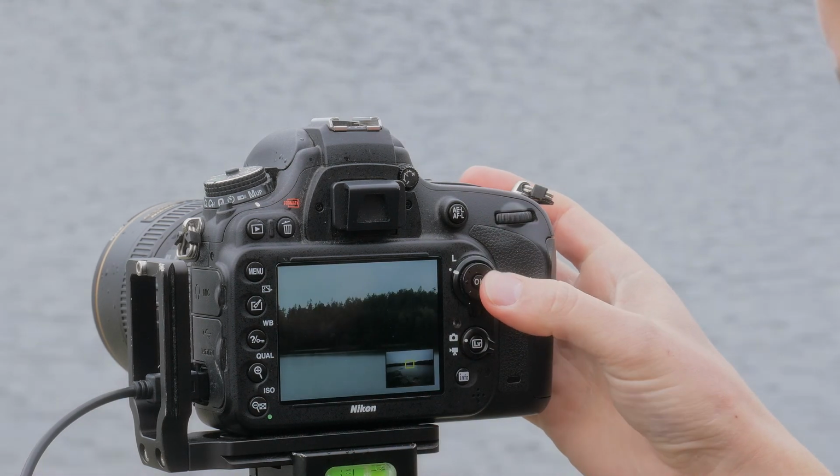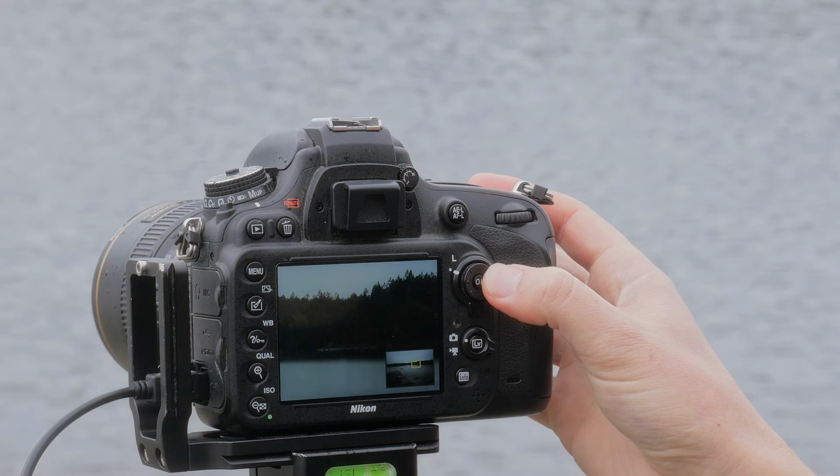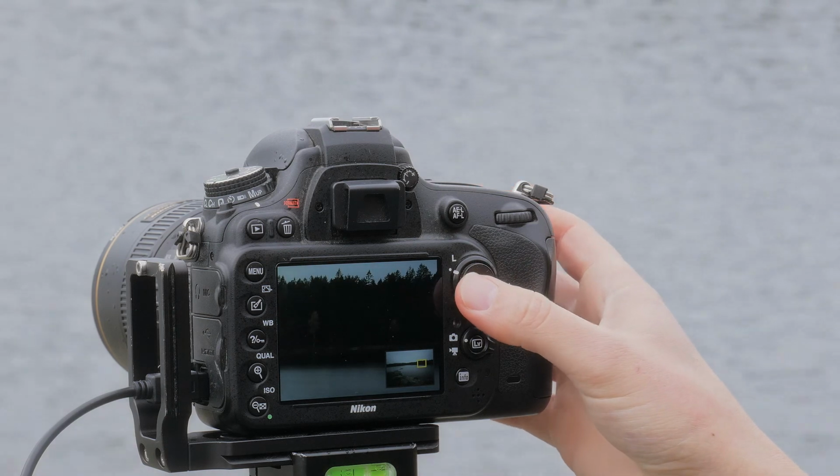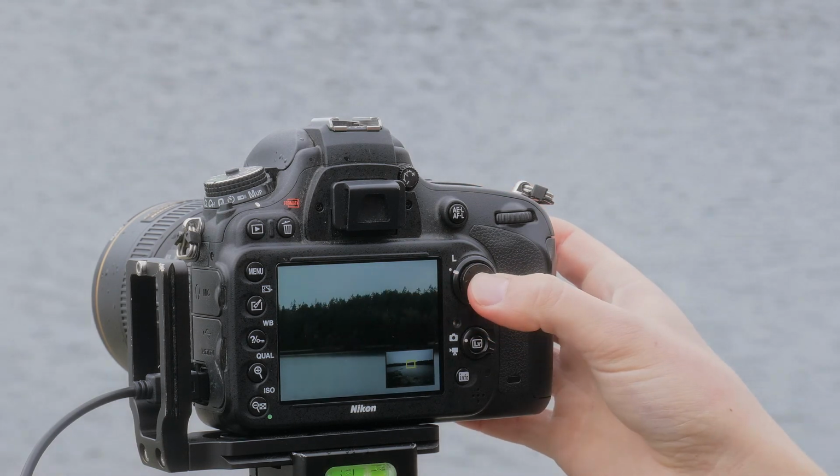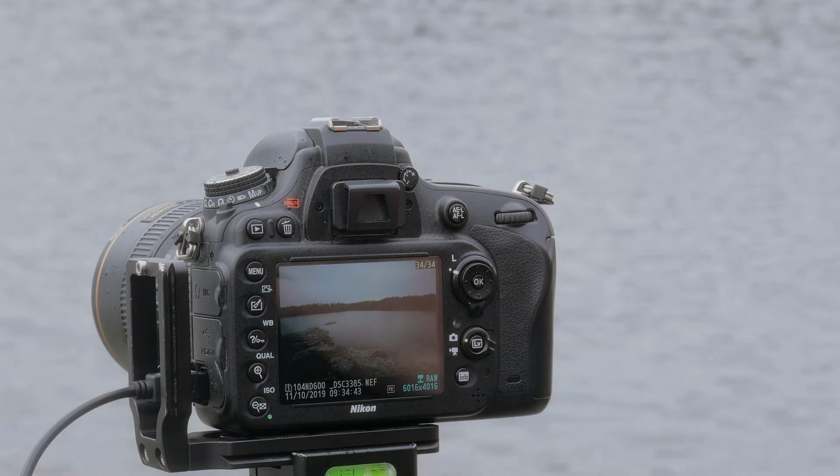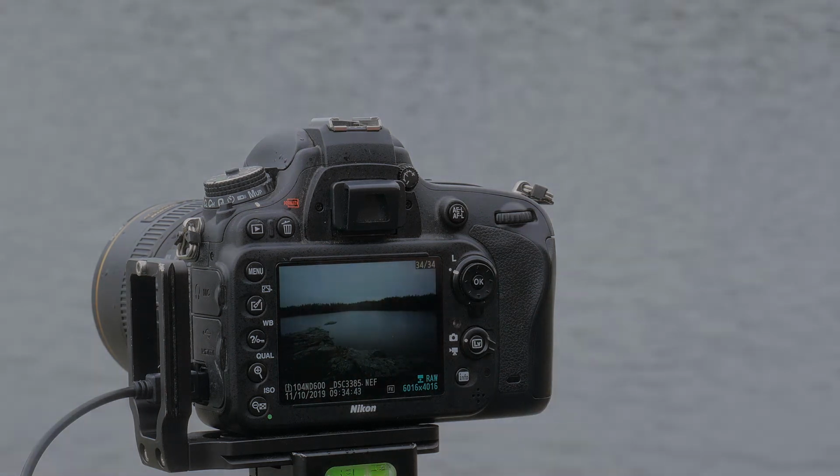You can see we have a little bit of color here in the background. It isn't really that visible at the moment, but yeah, I think that's going to work.